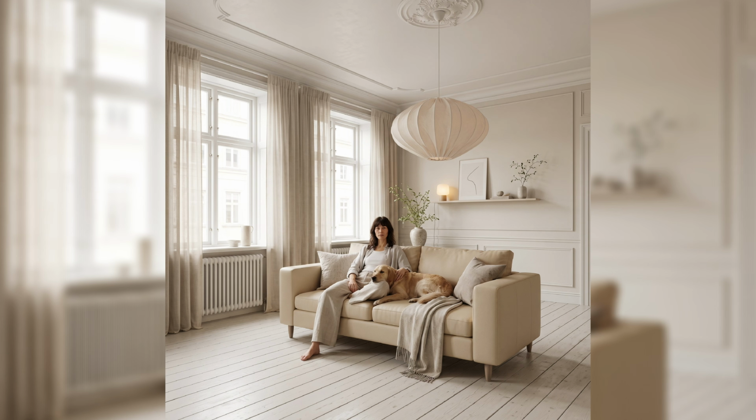A small change to the prompt allows you to generate the same product in different settings and with different models. Now let's see how the same sofa looks with a model selected from our library and then in a completely different interior setup. You can also create your own models directly in the system.